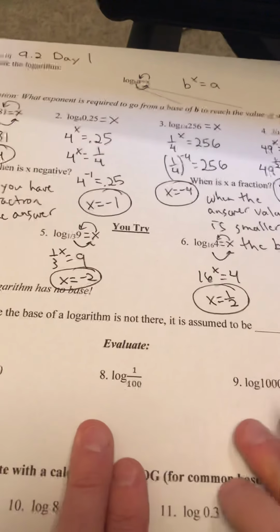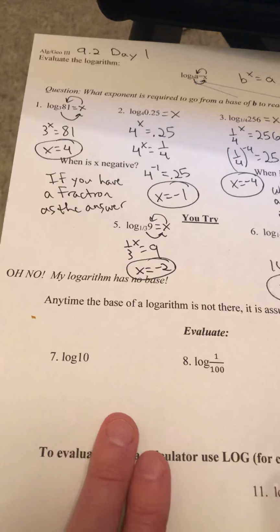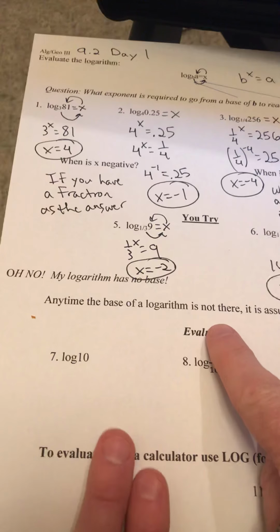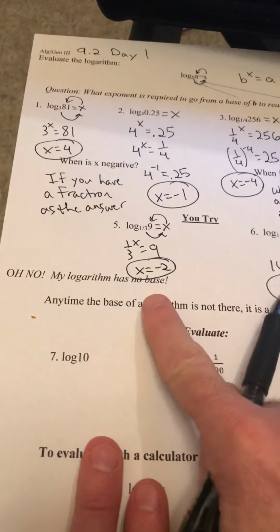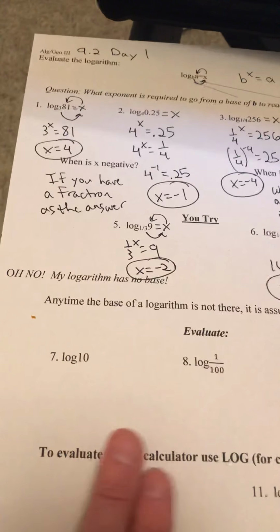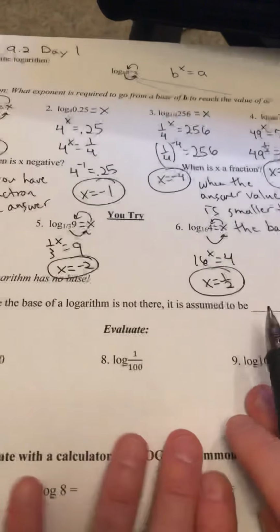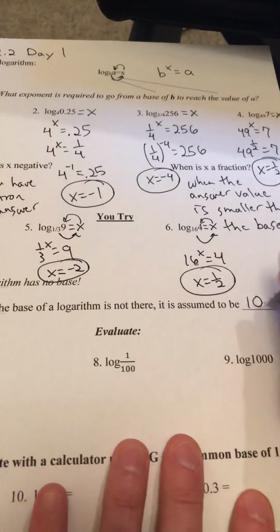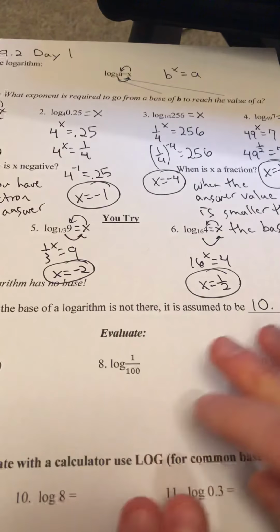Now, going back to something that we talked about on the very first day of the notes: if you ever have a logarithm that does not have a base, anytime the base of a logarithm is not there, it is assumed to be 10. I know that on the 9.1 notes, we told you that's what's called a common logarithm.